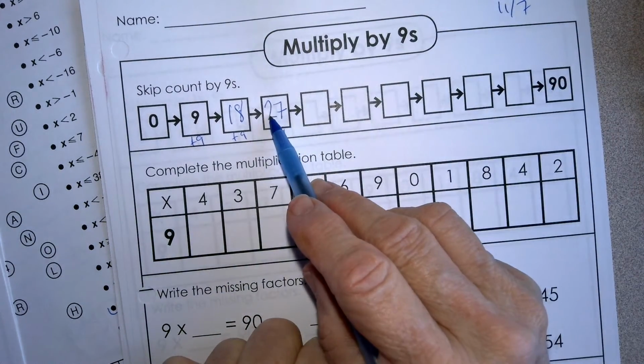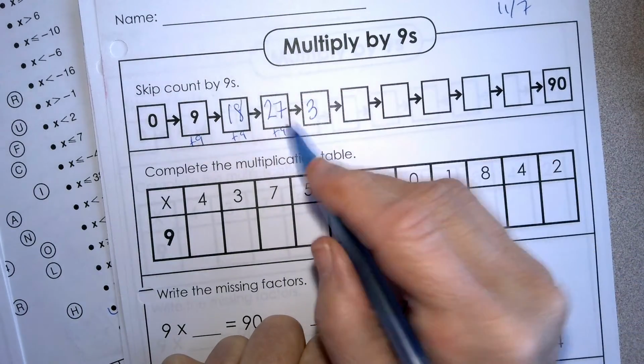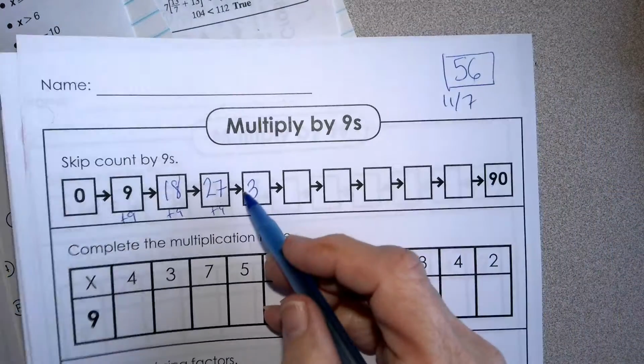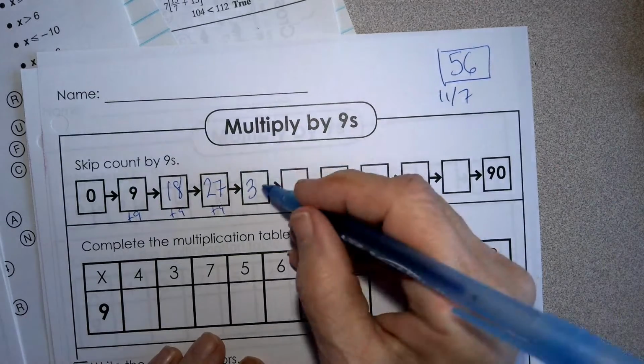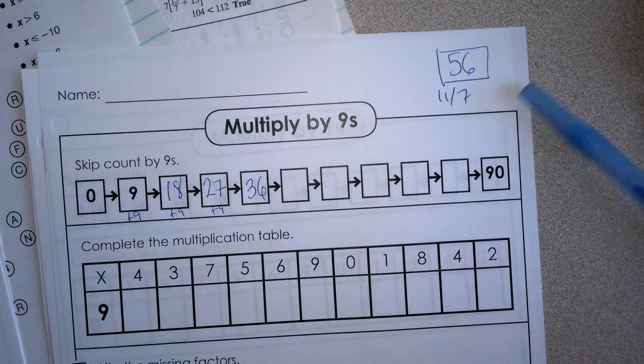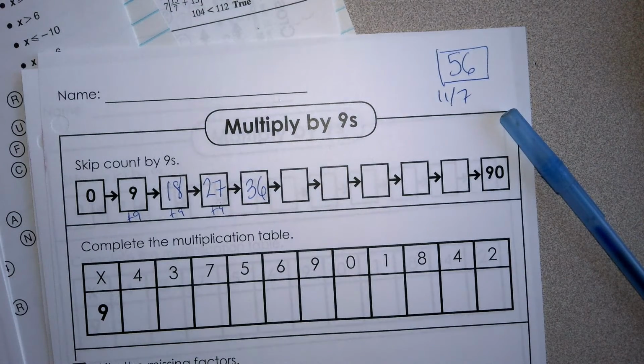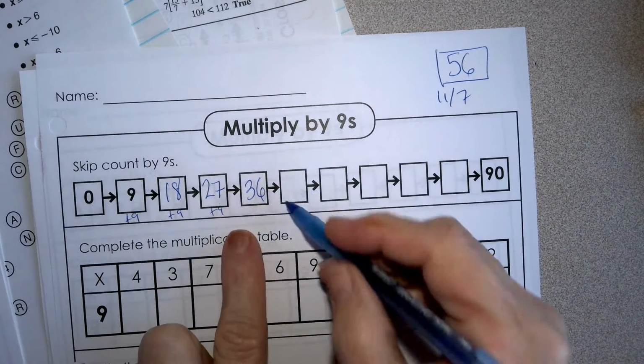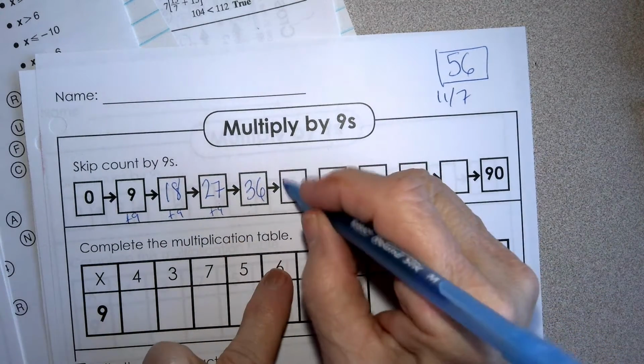Yeah, this one goes up by 1. This one goes down by 1. Alrighty, so the next one, this one goes up by 1.